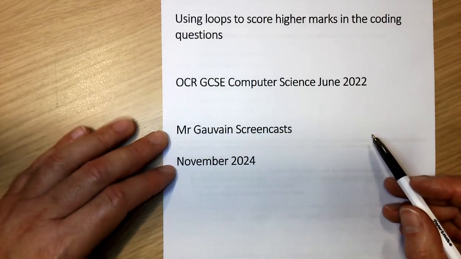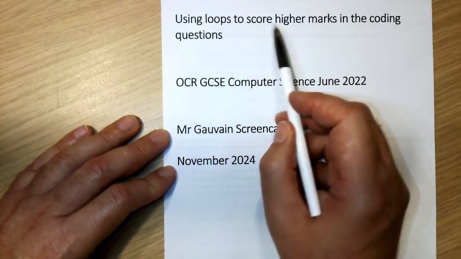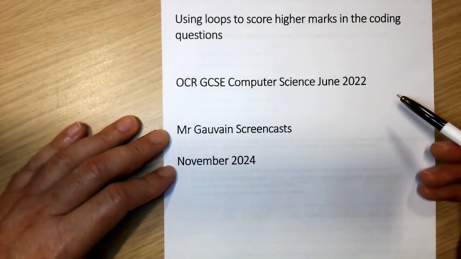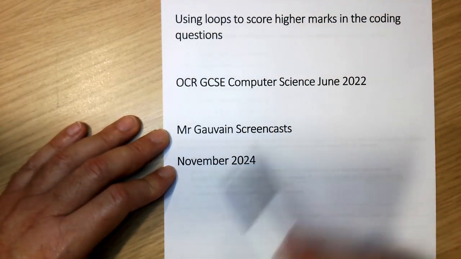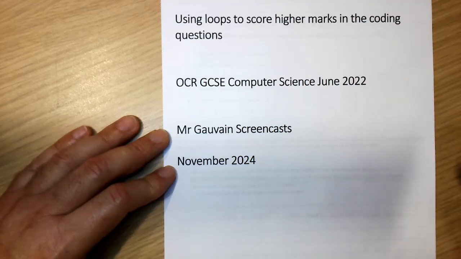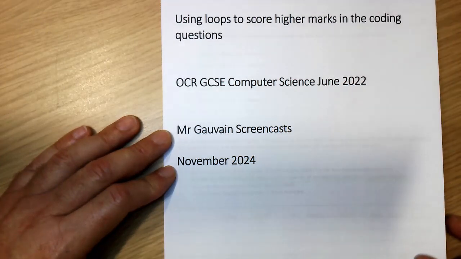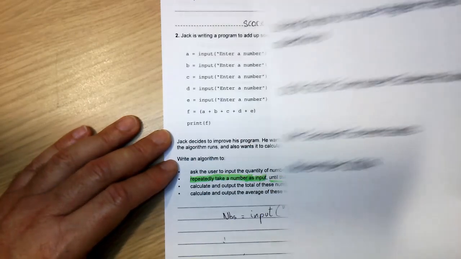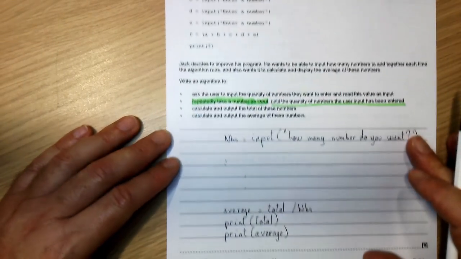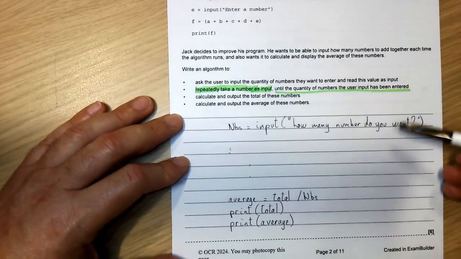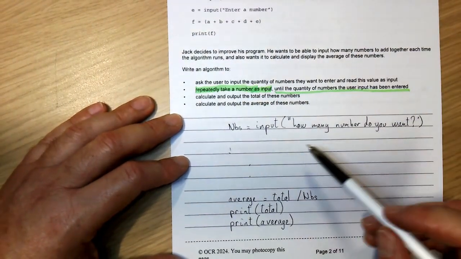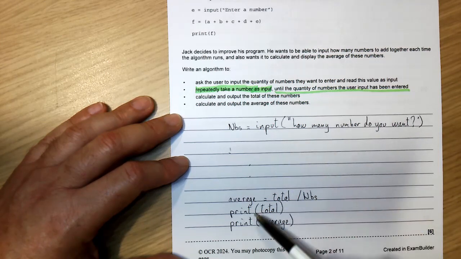Welcome to this screencast. We're looking at using loops to score the higher marks, and this is for GCSE Computer Science. I am using June 2022 questions from OCR. The second coding questions. In a previous screencast, we've done the basic skill of using input, print, and then storing a value into a variable.